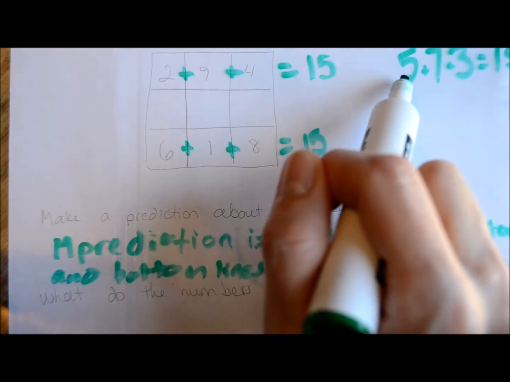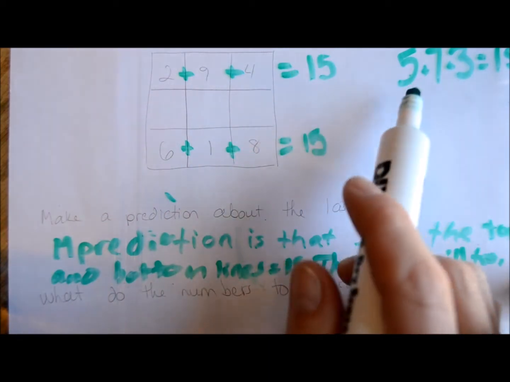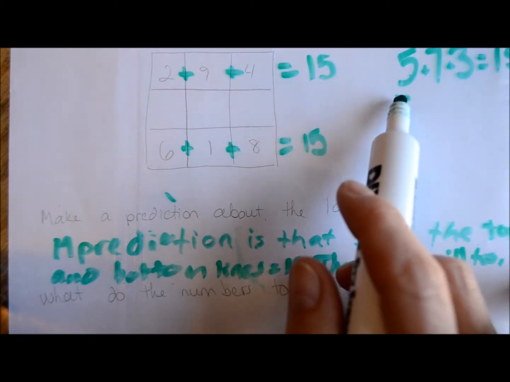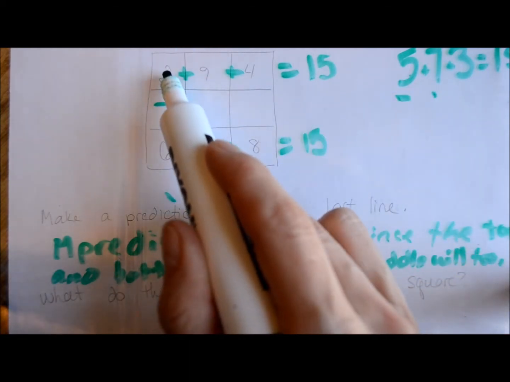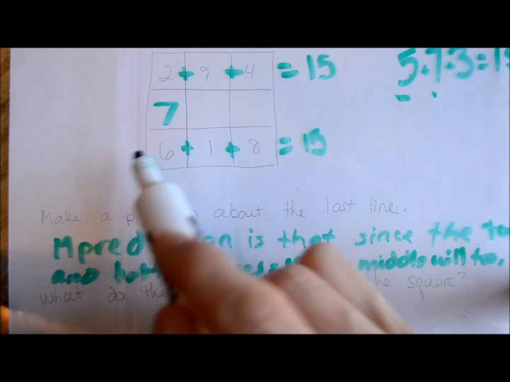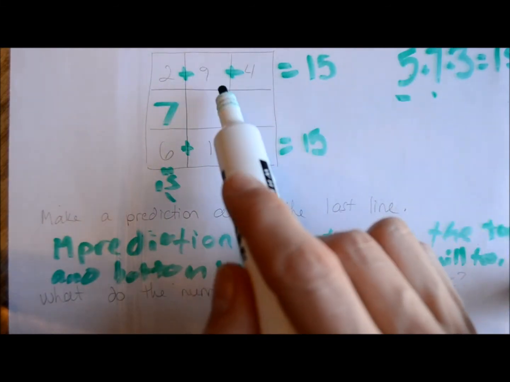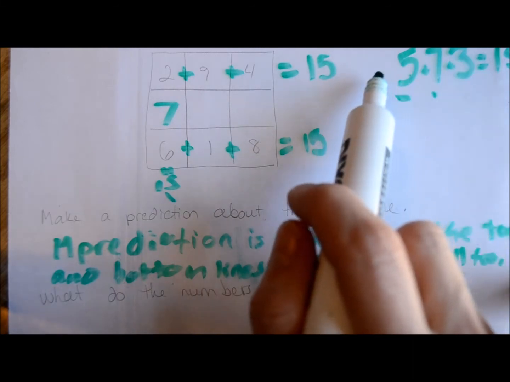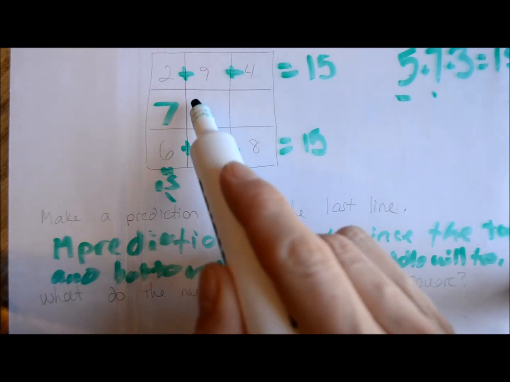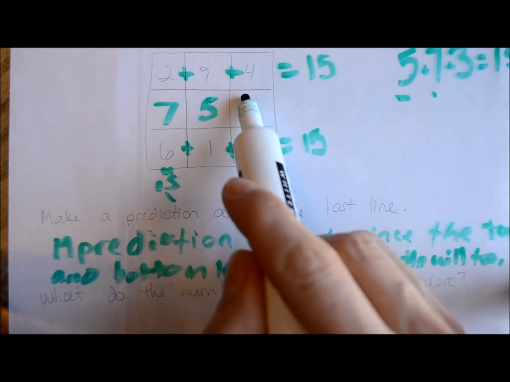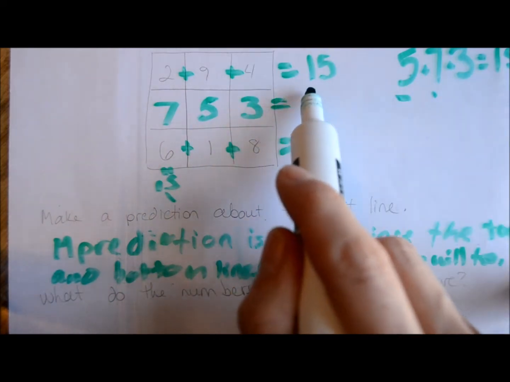2 plus 5 is 7, and 7 plus 6 is 13. That's not big enough, so it can't be the 5. So we have to use a bigger number than 5, and the only bigger number we've got is 7. So let's see if that works. So 2 plus 7 is 9. 9 plus 6, yep, it equals 15. All right. Now we have 3 and 5 left. 9 plus 5 is 14 plus 1. Oh, it equals 15, so that means the 5 does go in the middle, and by default the 3 has to go there. And we already know that 5 plus 7 plus 3 is 15.